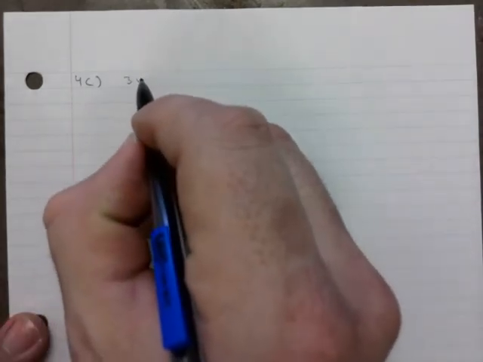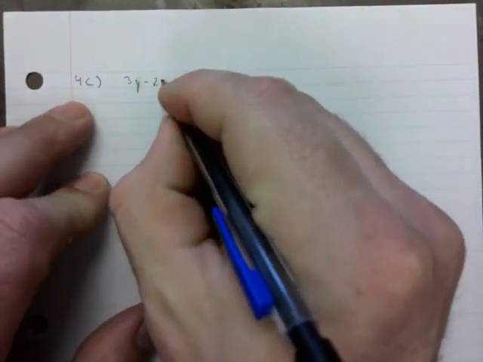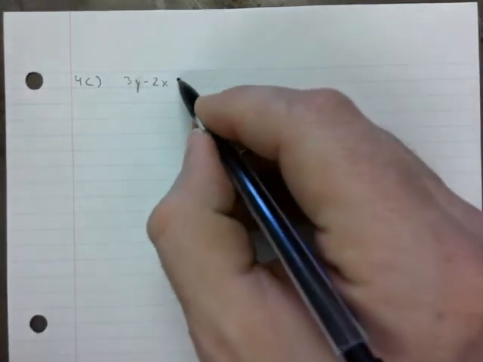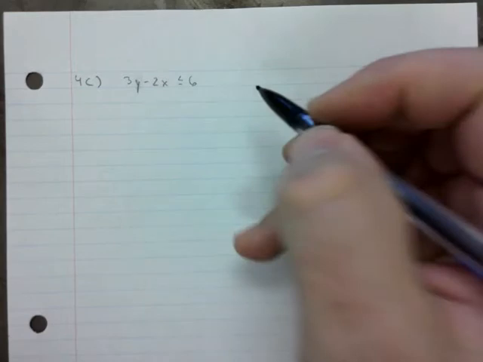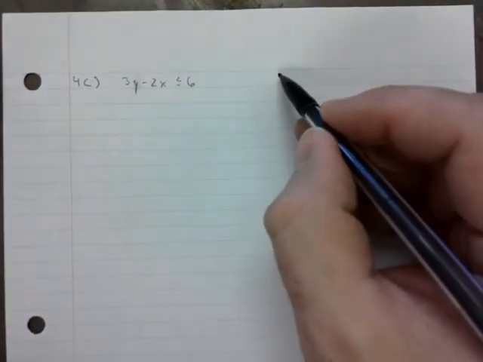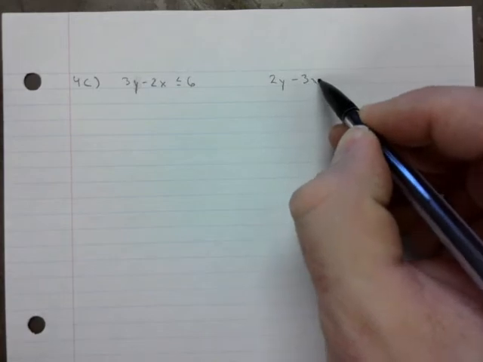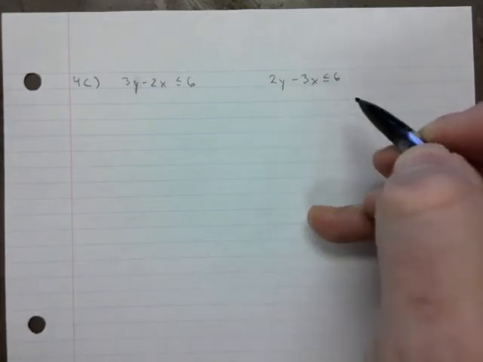And I'm just copying it off of the book. We have 3y minus 2x is less than or equal to 6. And I'm going to put the other one next to it: 2y minus 3x is less than or equal to 6.